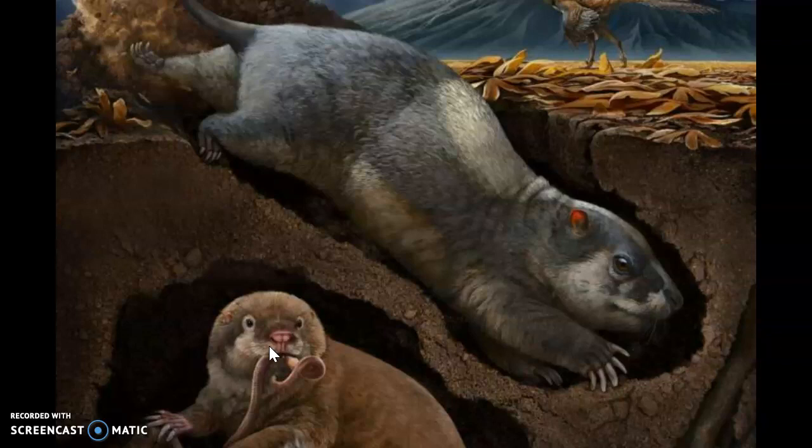edaphic organisms, edaphic species, they have a tendency to burrow or to dig into the ground. And in doing so, they aid in the weathering process.